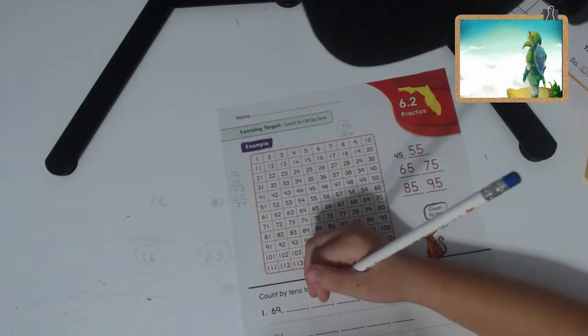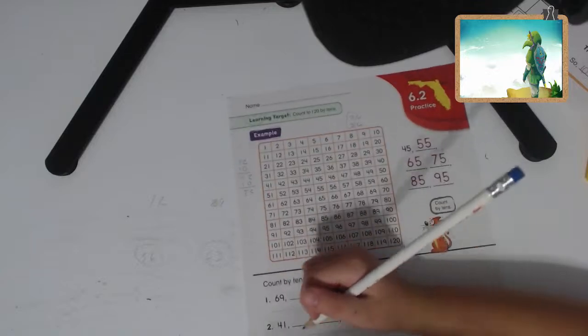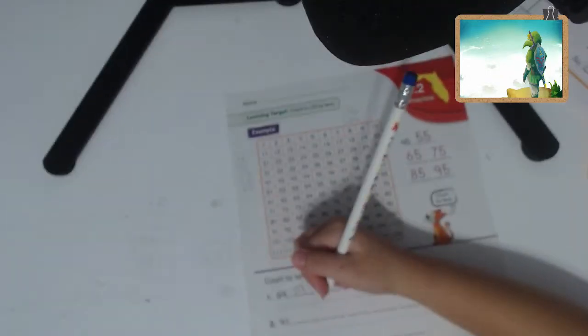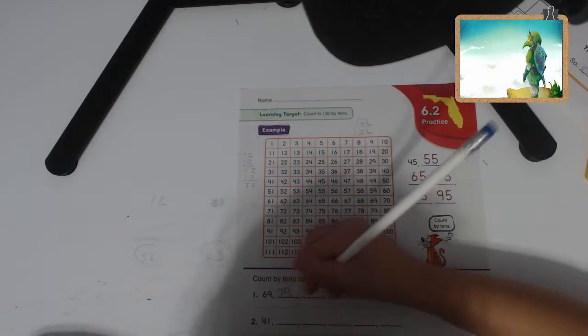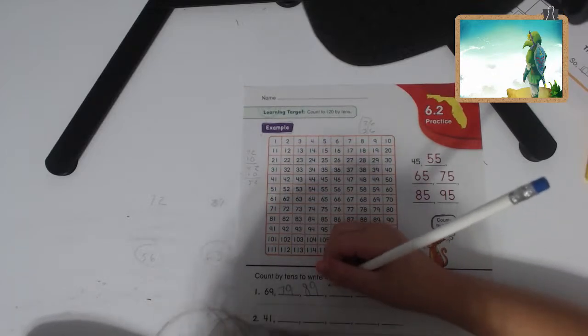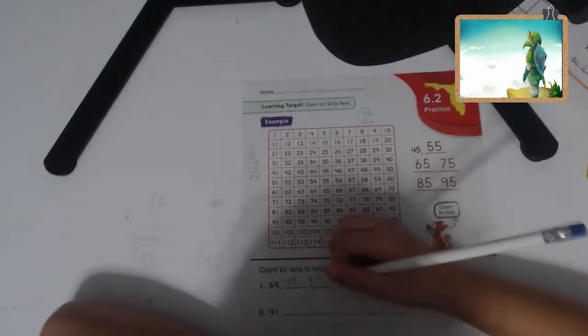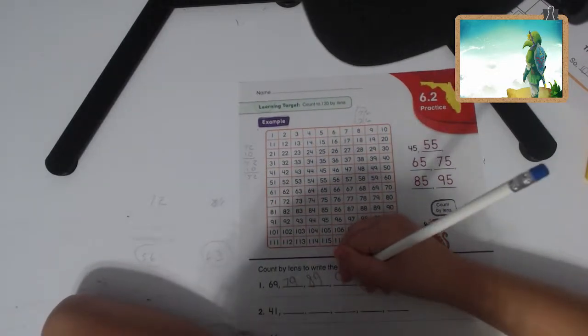It says tens. 69. What's next? 79. 89. 99.